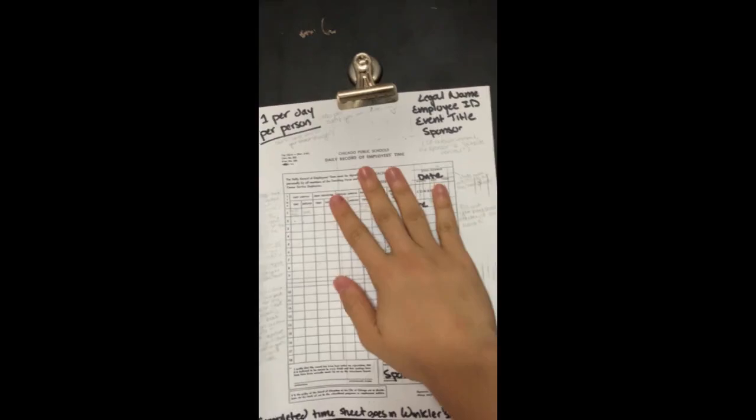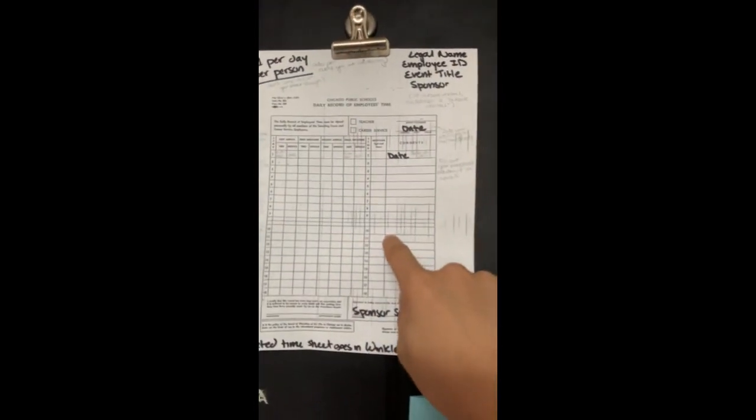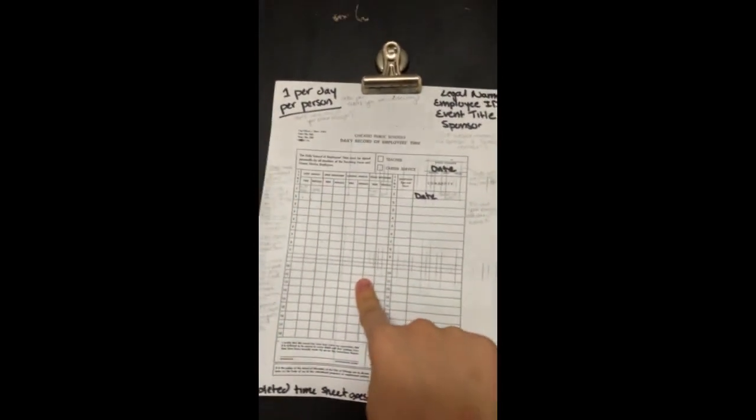Up here is an example timesheet. There's a bunch of timesheet copies in that little bin right there. What do you need to do on a timesheet? Well, you fill out a timesheet, one per day per person. If there's 3 days of a guitar show, like 2 rehearsals and the show, and you're running it, you have to do 3 timesheets. If there's 2 people running it, you have to do 3 timesheets, and the other person has to do 3 timesheets, 1 for each day.